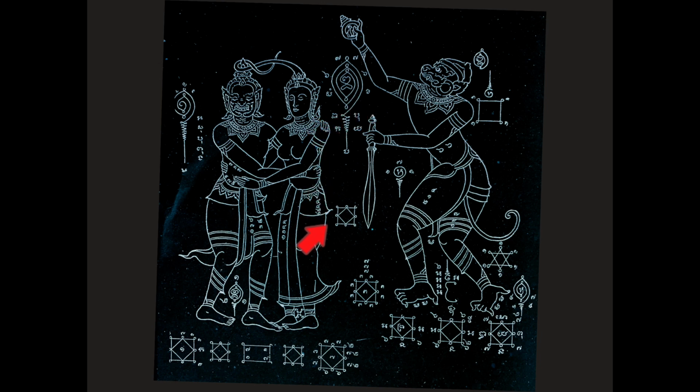Here we have just an 8-sided yantra. Here we also have an 8-sided yantra with numerology and the letters Pa and Ta, and the letter 7. So it's numerology here.